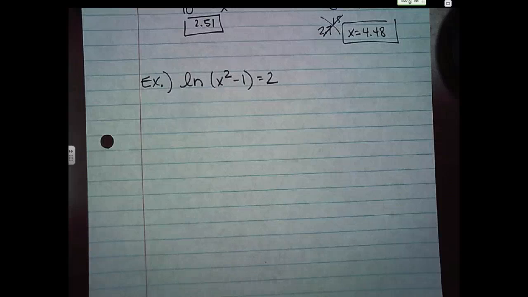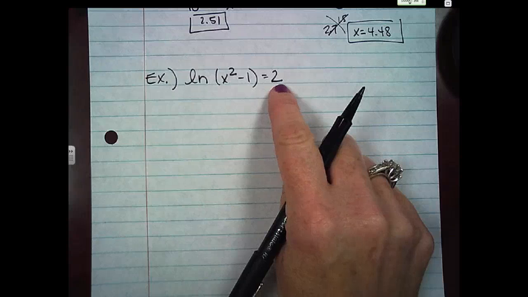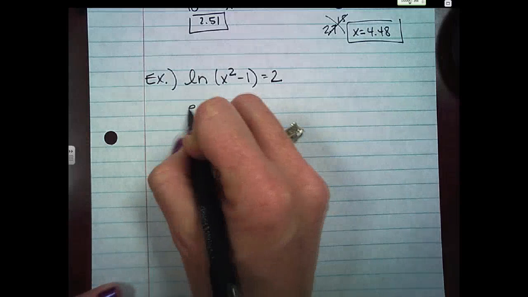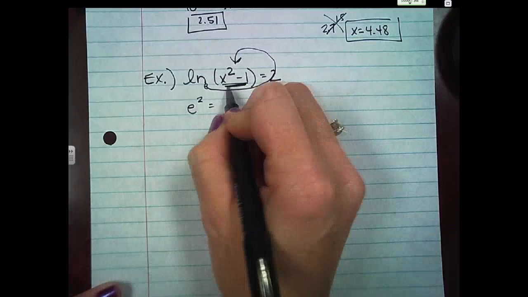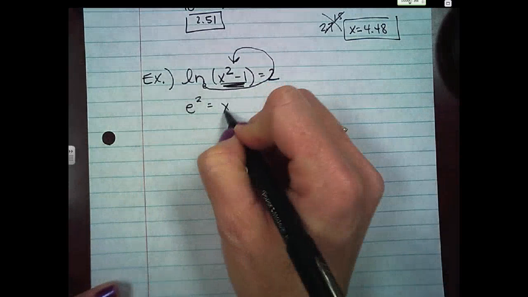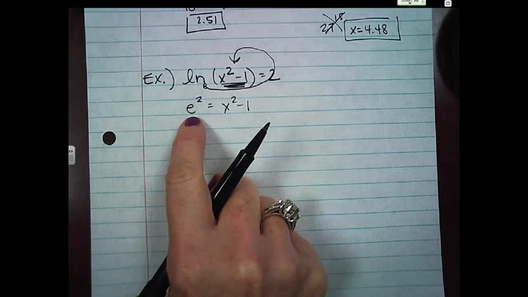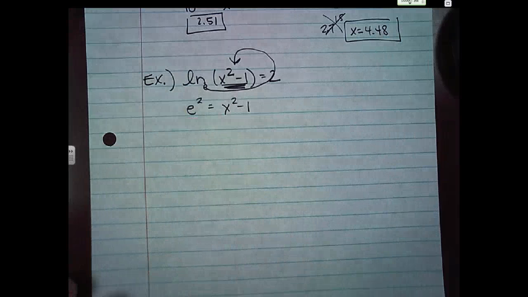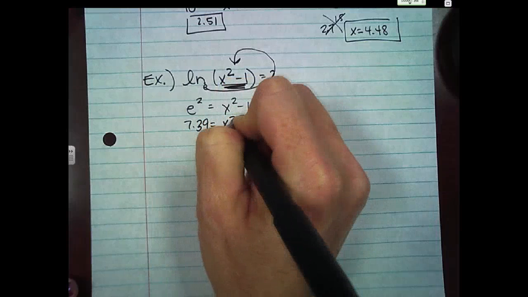Once again, I'm missing x, and x is not at the end of the problem, which means I know the exponent. What's the base, guys? E. So I know e squared equals all of this mess right here. Okay, well, write it down. X squared minus 1. Now, kids get confused because they think that this is a variable. It's not. It's a number. So in your calculator, find me 2.7 squared, or e squared. 7.39. Okay, so 7.39 equals x squared minus 1.